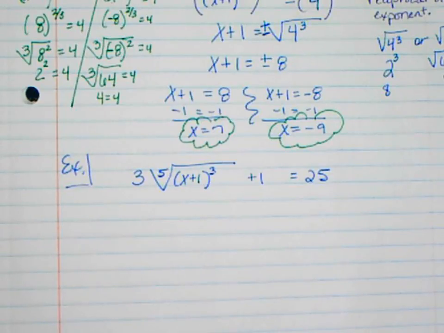This one does have a radical in it. The last one didn't. Do what you think you're supposed to do. You know, if you have those parentheses or a radical, we know we got to isolate it. Even if we get stuck after that, we at least know we have to isolate it before we can do anything else. So what do you think? Okay.